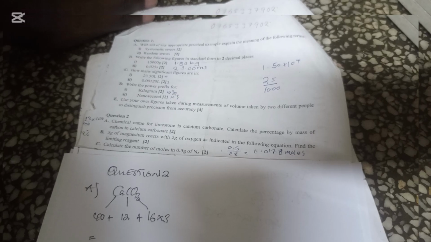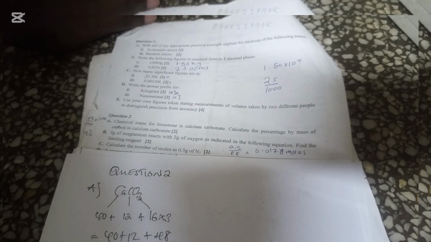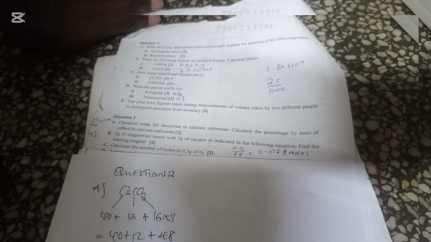So this is question 2. So A, the formula for calcium carbonate is like this. So the mass of calcium is 40 plus the mass of carbon is 12. Then the mass of oxygen is 16, multiplied by 3, which is down there. So this is going to give us 16 by 3, that is 48. So 40 plus 12 plus 48 is going to give us 100. So this is 100 grams per mole.